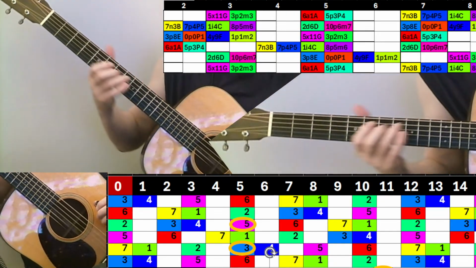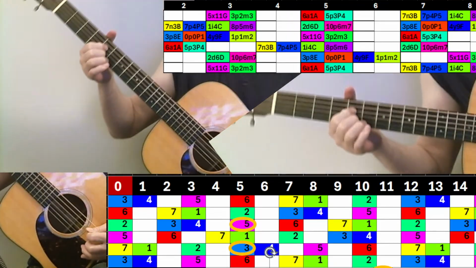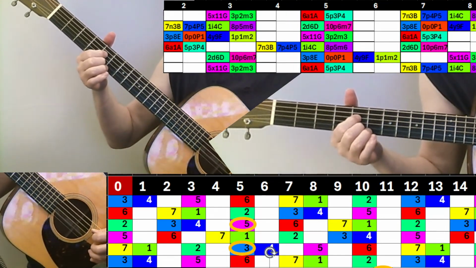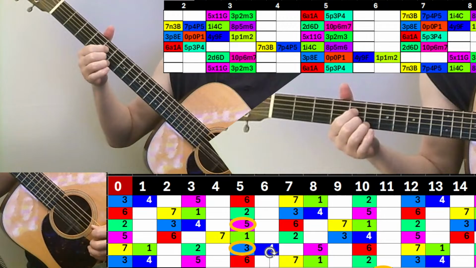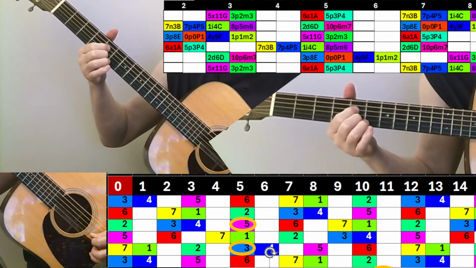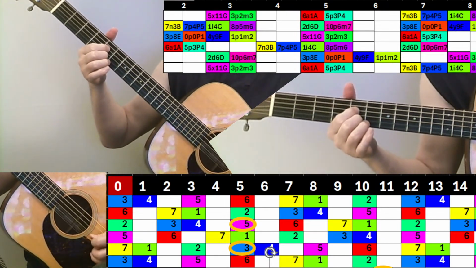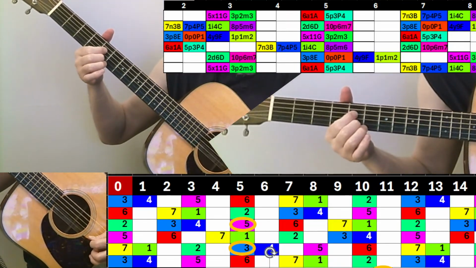So that looks funny until you get used to it, because that's not really where the 3rd is if I wasn't crossing the fault line, even the inverted 3rd. When I go 2 strings up, I'm crossing the fault line.